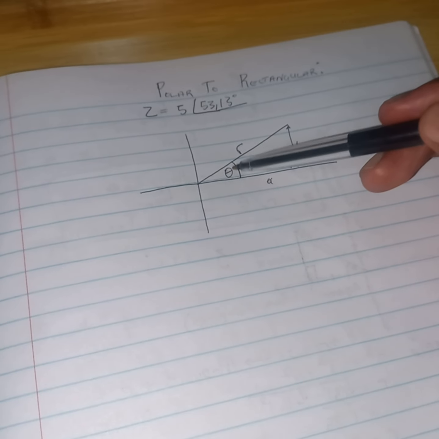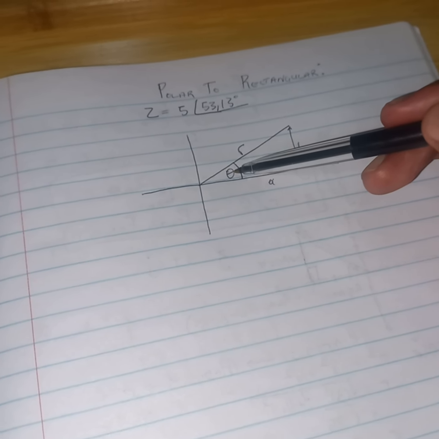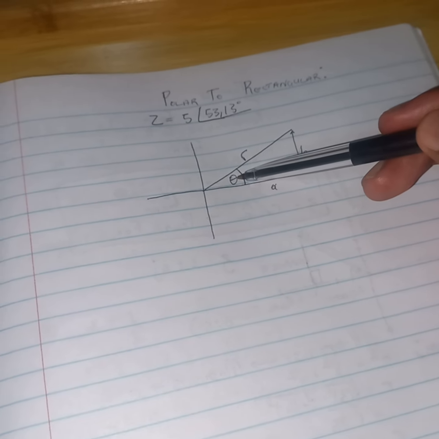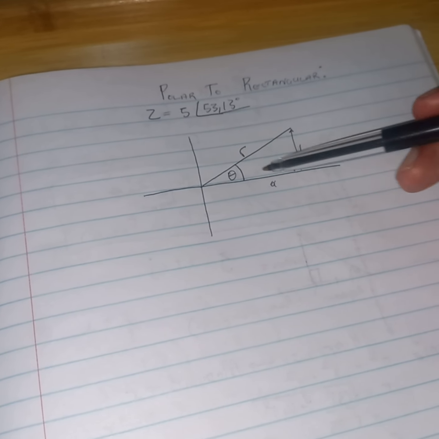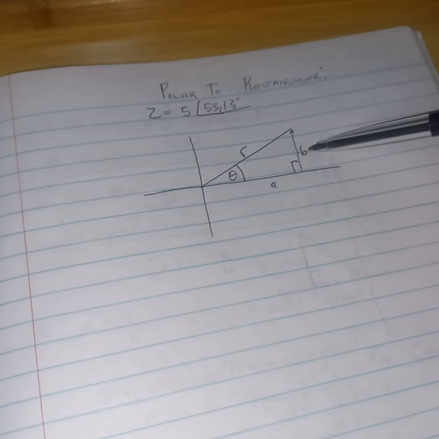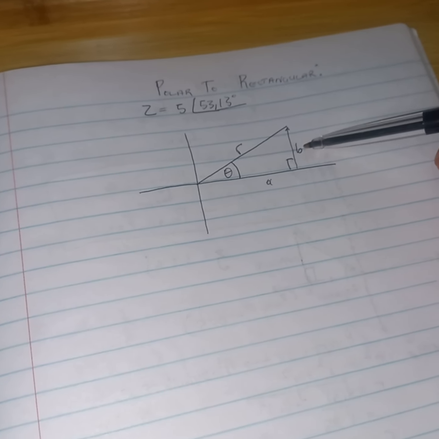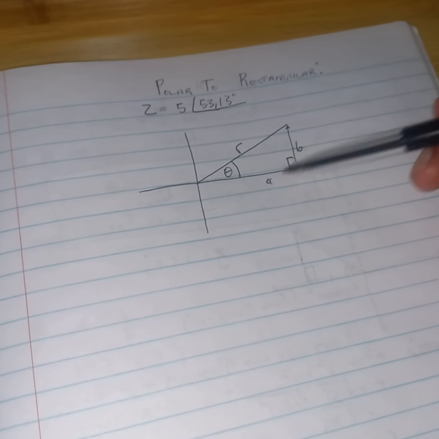Remember that the angle itself is also called the argument in this case. So we have these two properties, but we do not have a, we do not have b. So how can we find a and b?